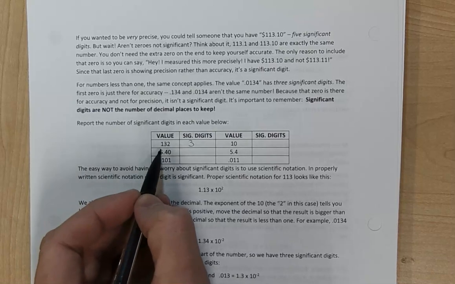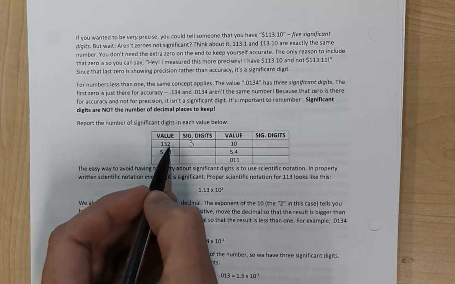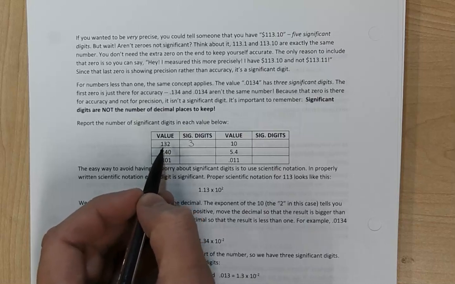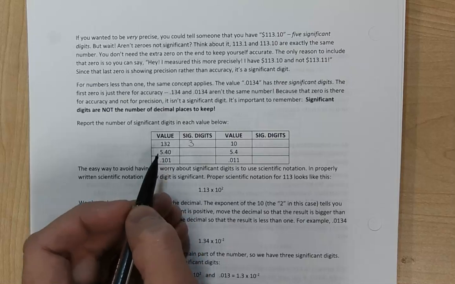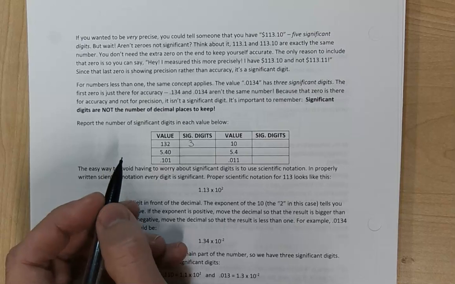So if you're saying I made a measurement and my measurement is 132, is it exactly 132? Or is that just the closest thing you've got to a right answer? Well, you don't know, right?